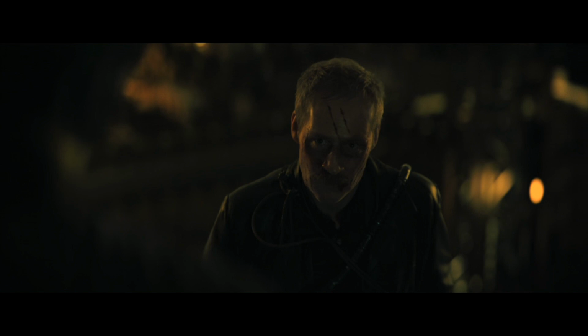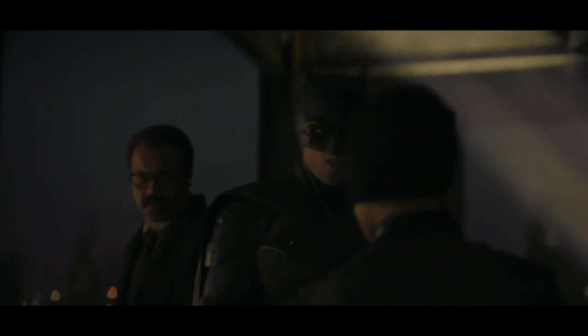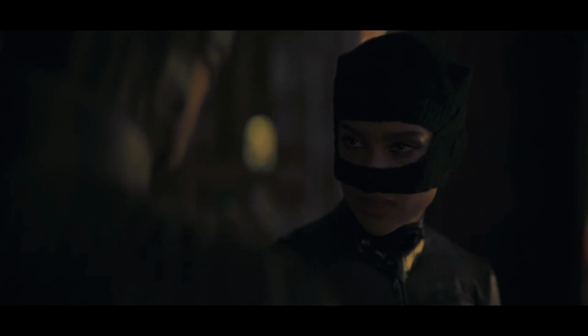The characters are introduced to a new set of stakes once they know that Falcone is the one who runs the city, no matter who the mayor is. This sets Selina on the path of revenge to kill Falcone, her father, for killing her mother and Annika.